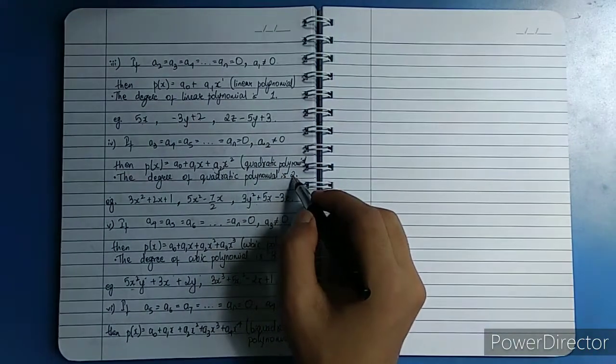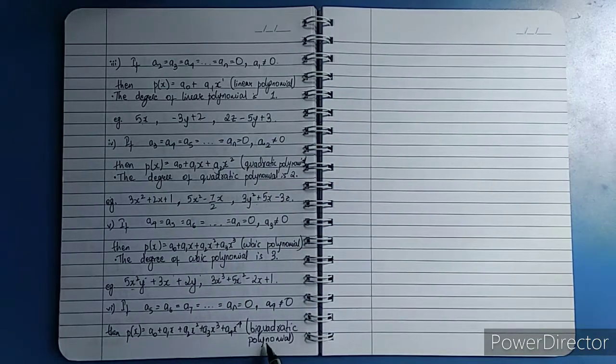Quadratic is power 2 or the degree 2, and biquadratic means the degree 4.